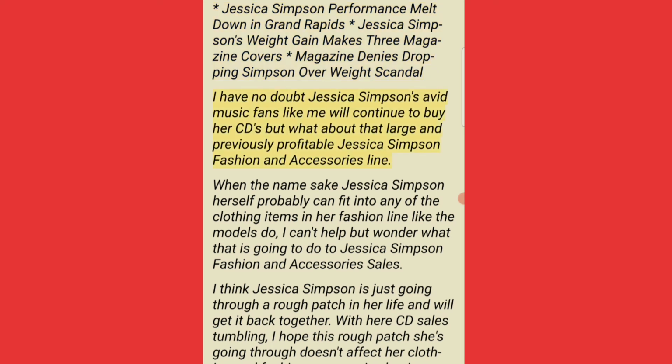I have no doubt Jessica Simpson's avid music fans like me will continue to buy her CDs, but what about that large and previously profitable Jessica Simpson fashion and accessories line?